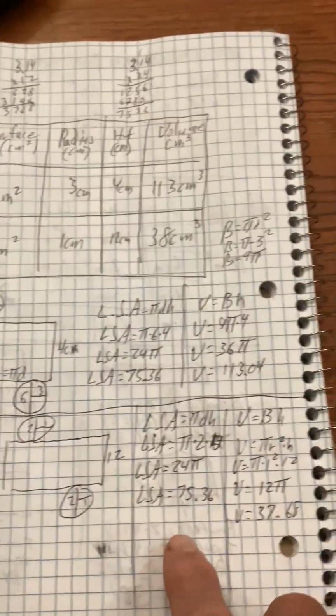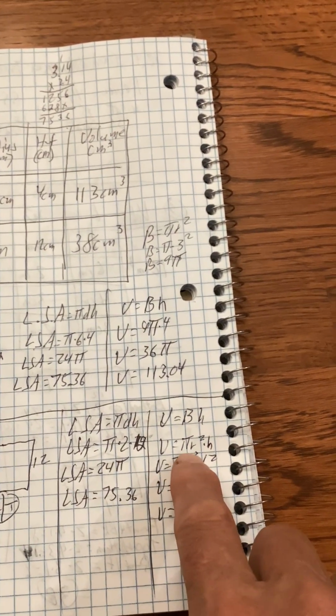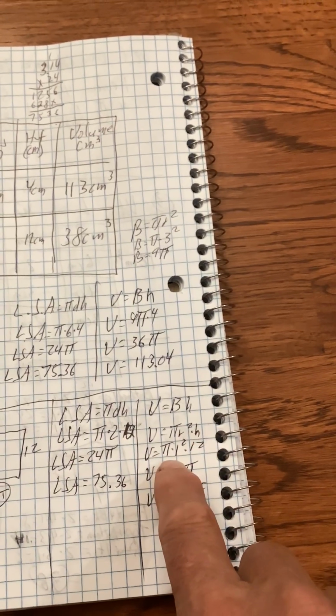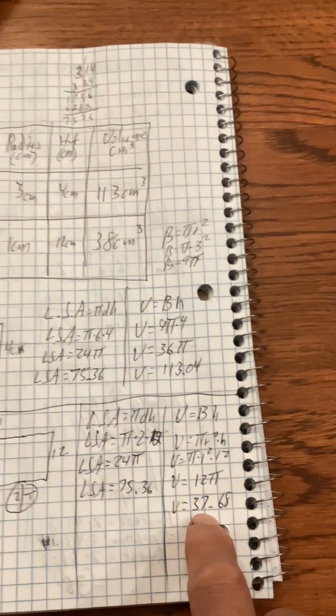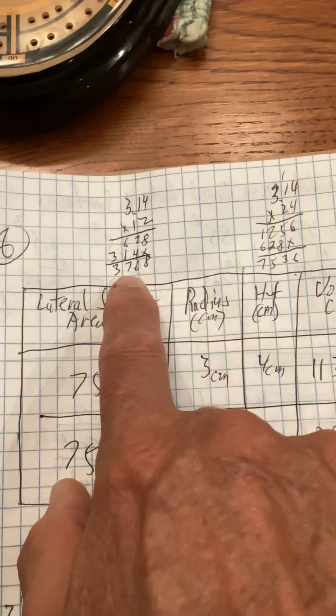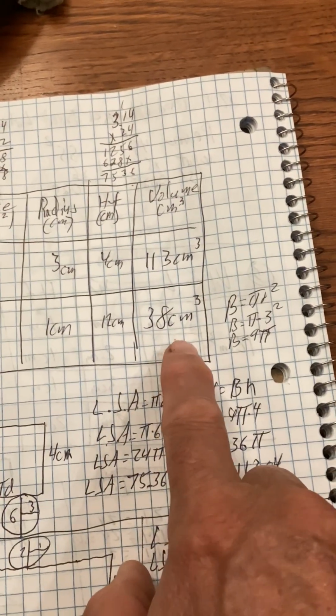And on this one, I did the volume. I just plugged in for area of the base, pi r squared times height, pi times 1 squared times 12, which is just 12 pi. And then I did my work up here and got 37.68, which is 38 centimeters cubed.